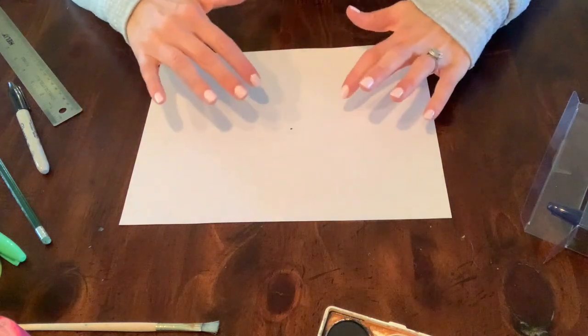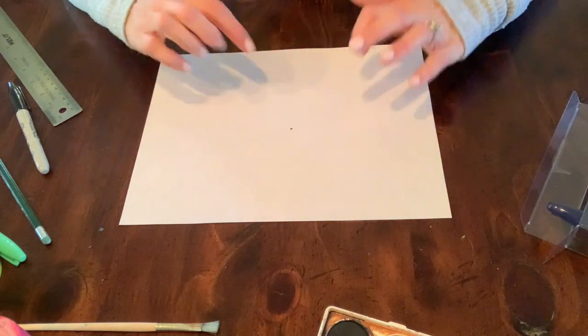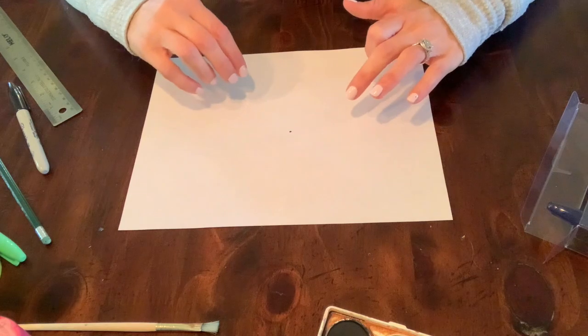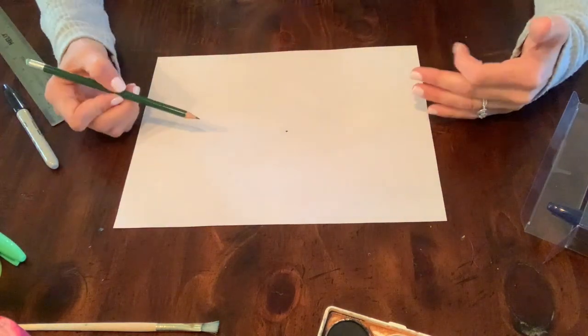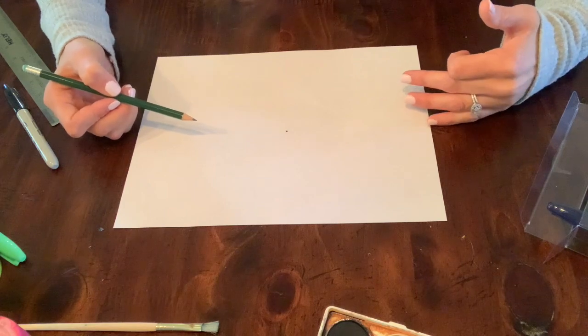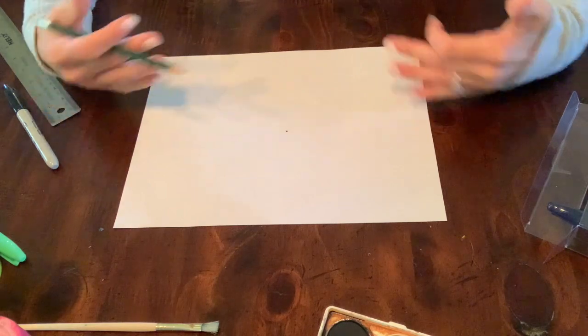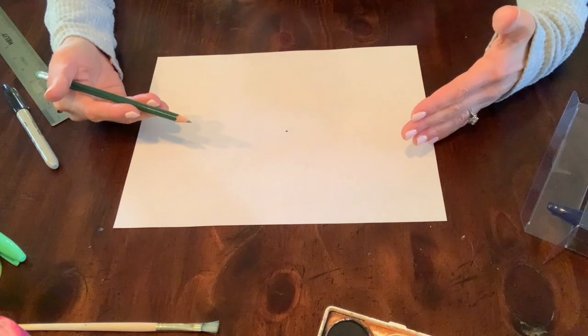Then once you have everything drawn, you want to color your shapes and do something in the background. And it can be really simple. So I'm gonna do a project right now. I'm gonna do one with some letters and with some shapes. So you can follow along with me if you'd like.